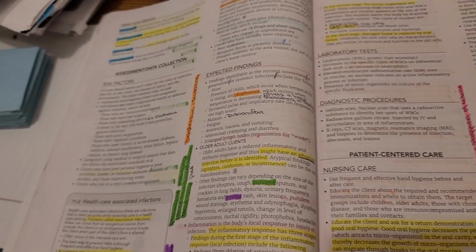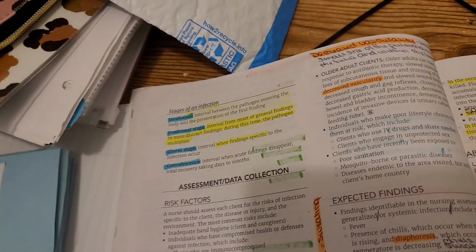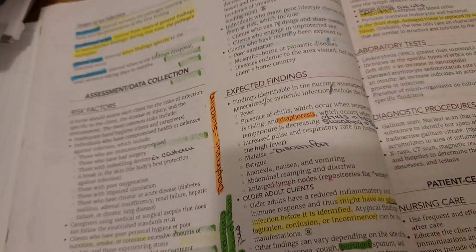Got a long way to go. Let me try to speed this up, y'all. I'm just going to do the highlighted areas because y'all see your girl is tired and needs to take a shower and go to bed. Okay?